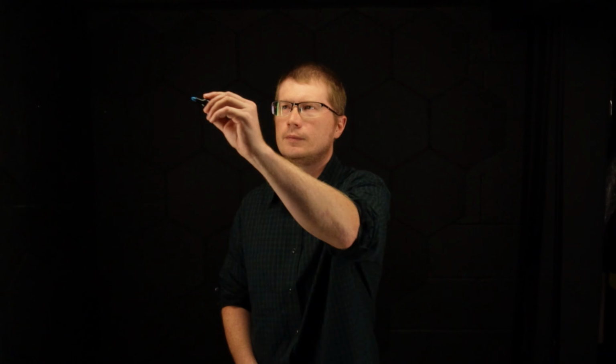Hi everyone, today I'm going to talk about categorical features and dense embedding. Let's say we have a categorical feature color for our machine learning model.